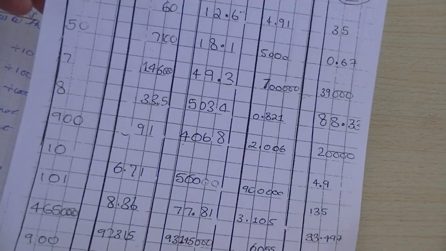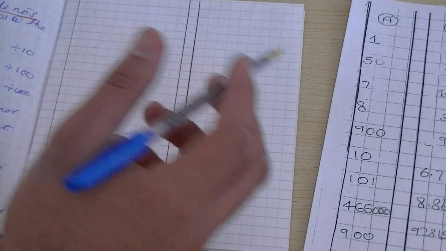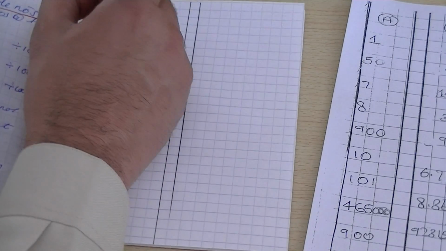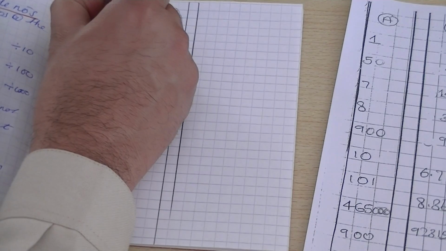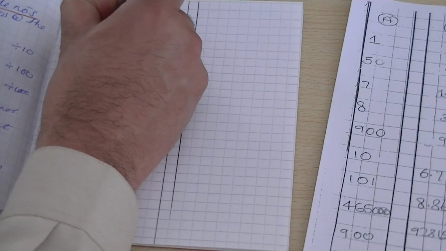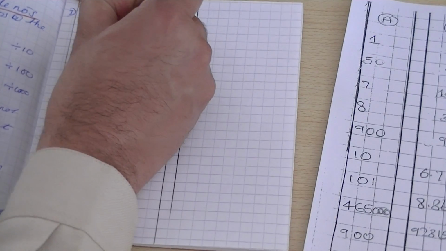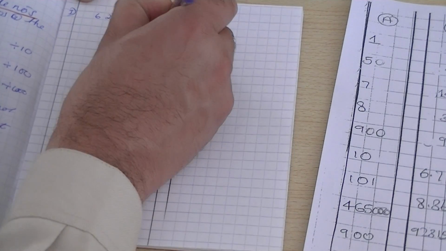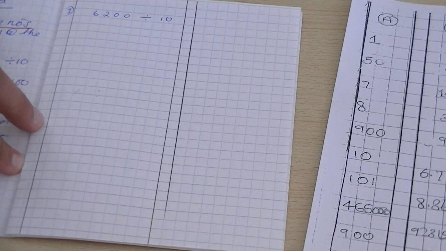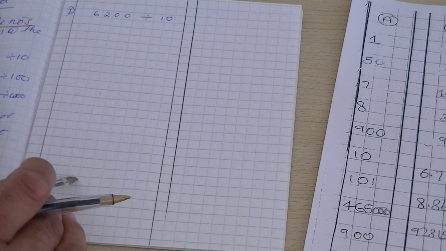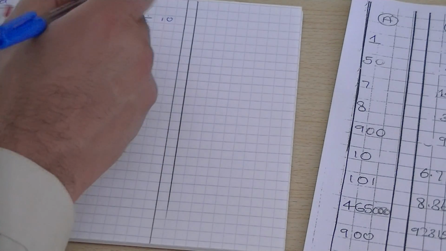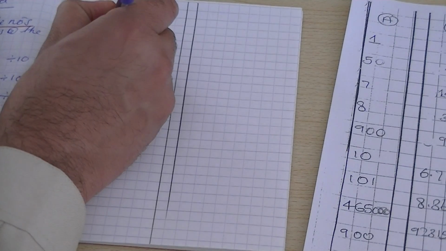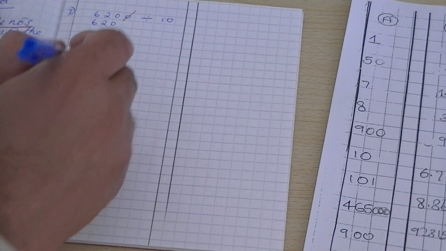Getting back to our question sheet, I'm going to select some questions from here to do now. So let's try some whole number questions. Number one, say for example we have 6200 and we want to divide that by 10. So the technique is what? The technique is to remove 1 zero from the end and then copy the number down. 620, done.